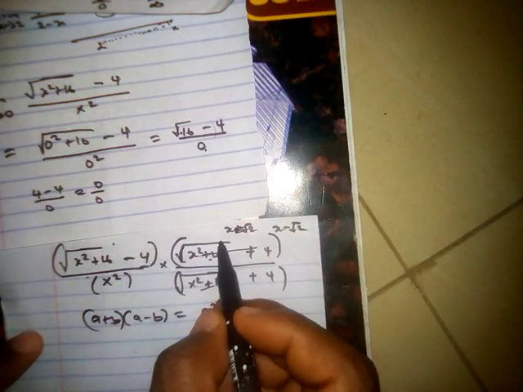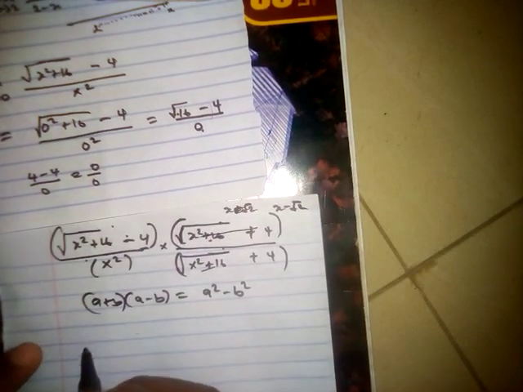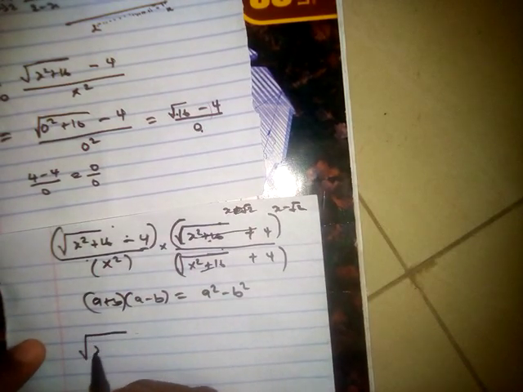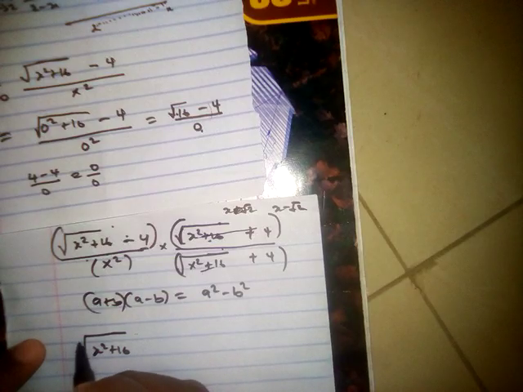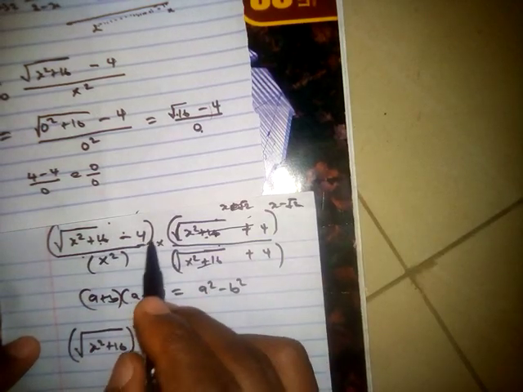These two look alike, like difference of two squares, so we are going to apply that rule here. So we have root x squared plus 16, all squared, minus 4 all squared. That's how we solve for that top part, because here and here are the same.